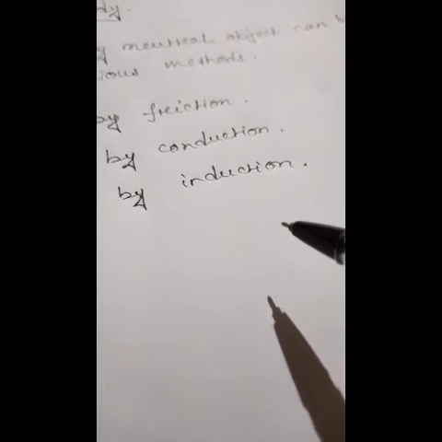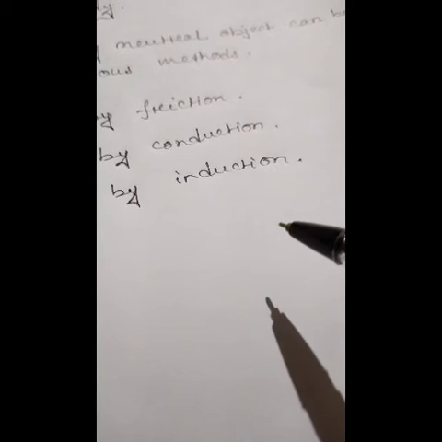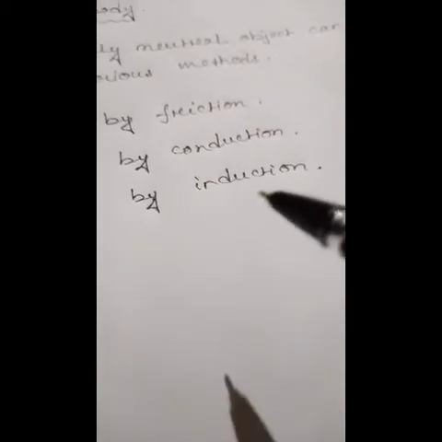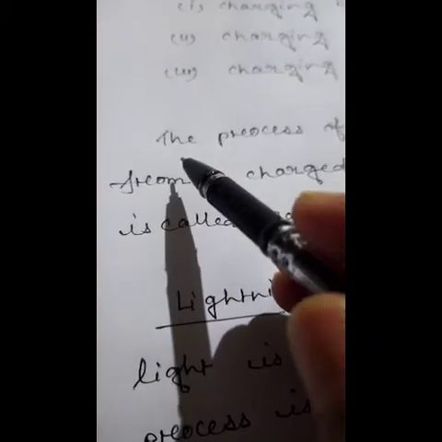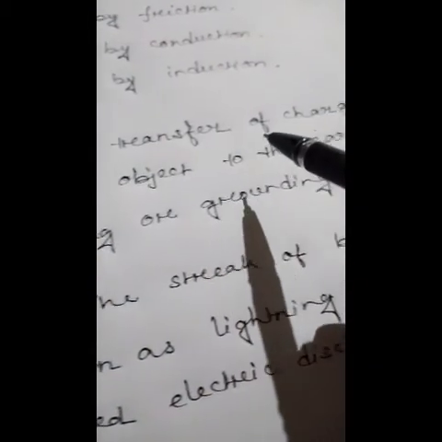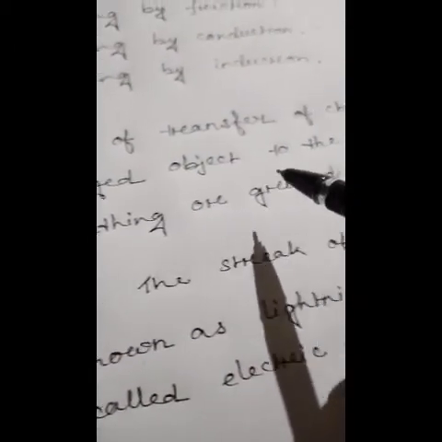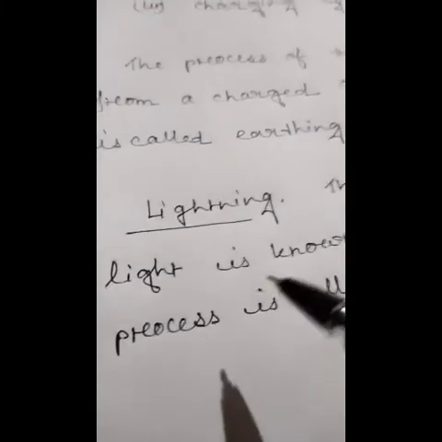The charged body induces the opposite charge on the uncharged body. This method of transfer of charge is called induction. The process of transfer of charges from a charged object to the earth is called earthing or grounding.